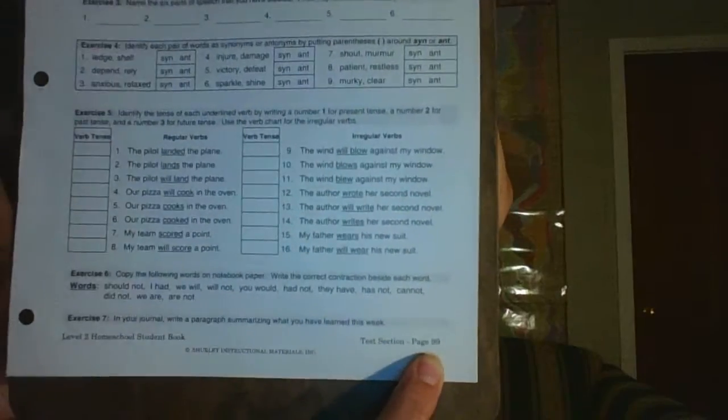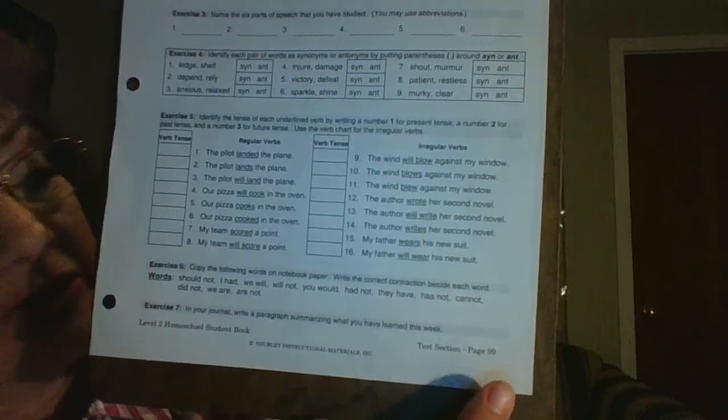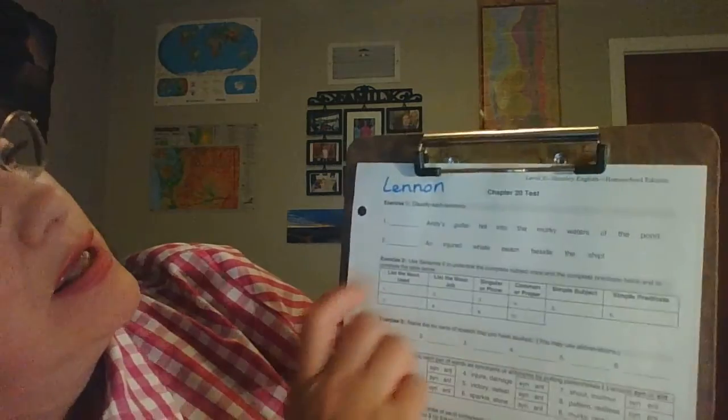Hi, second grade students. We are having a grammar lesson on page 99. I provided that to you in your learning packets. Page 99. It is a test, but we're going to do some of it together. It says at the top, Chapter 20 test. If I didn't put your name on the top, please make sure your name is on the top.